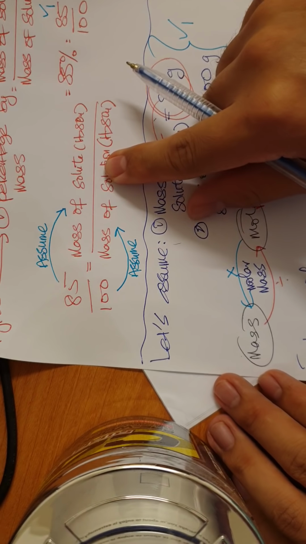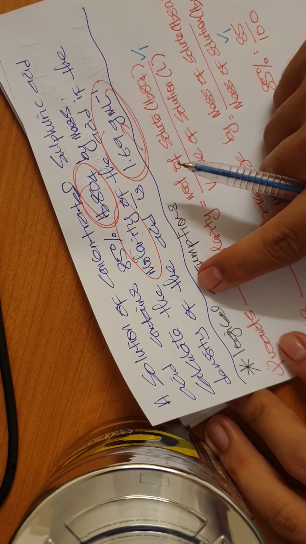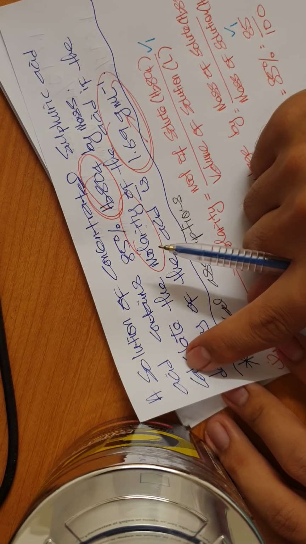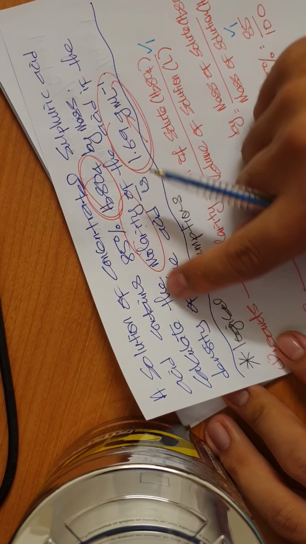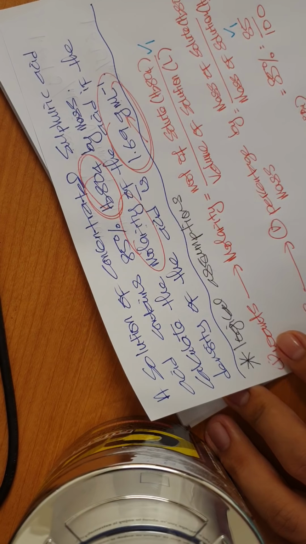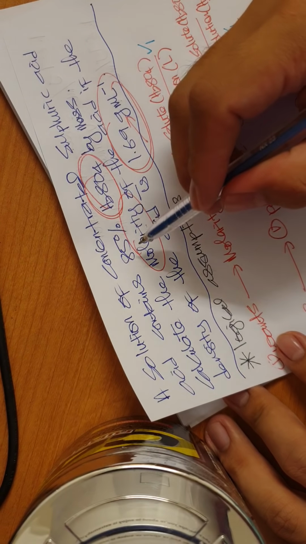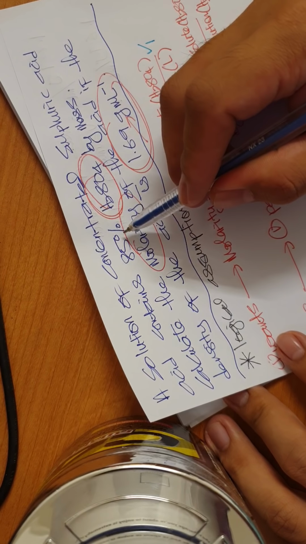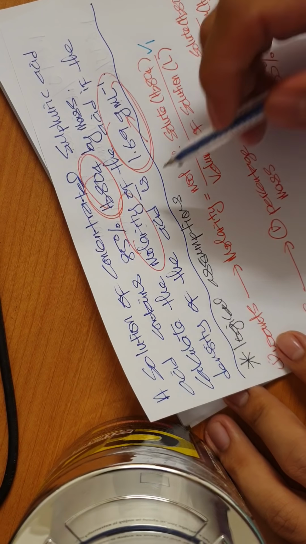Again, I repeat, why do we need to make logical assumptions? Because information in this question is not, for lack of better word, bukan tidak clear, tapi dia bukan kasih tahu. Dia macam berkias-kias lah kiranya. Dia tidak mau bagi tahu terus lah. So dia bagi information dalam bentuk percentage by mass dan juga density.